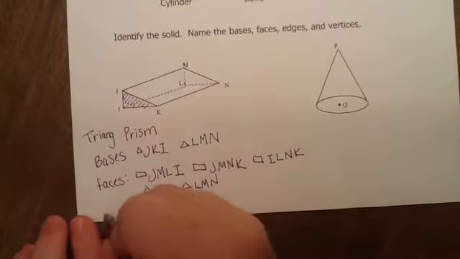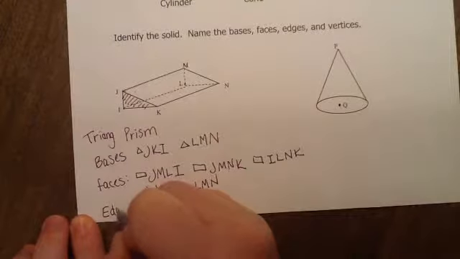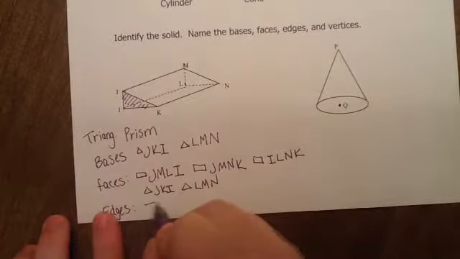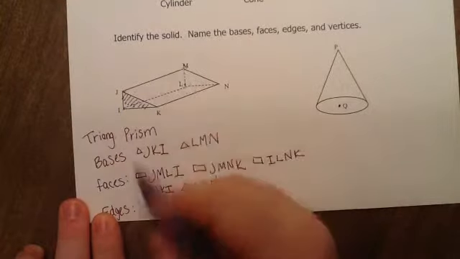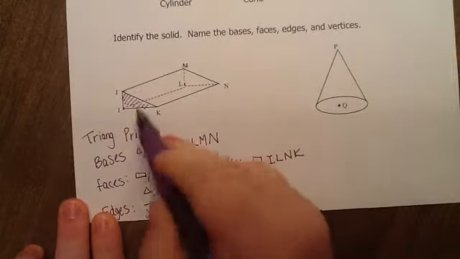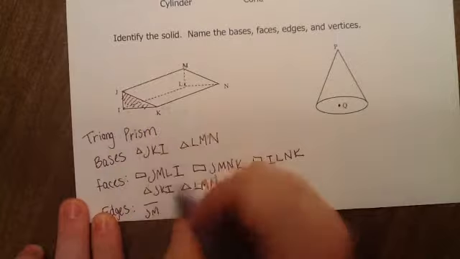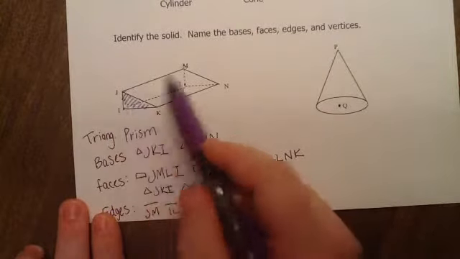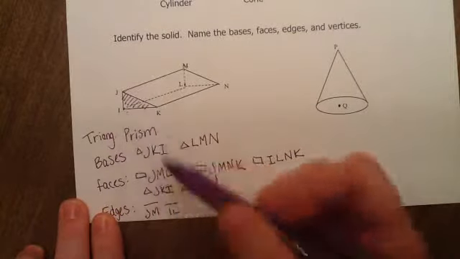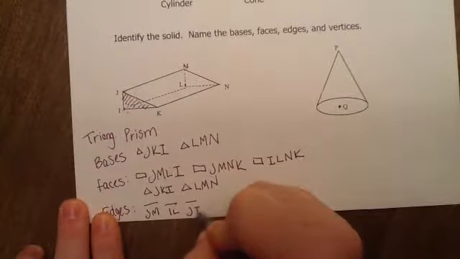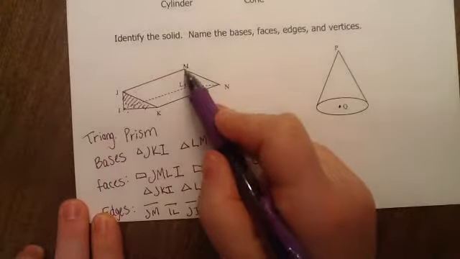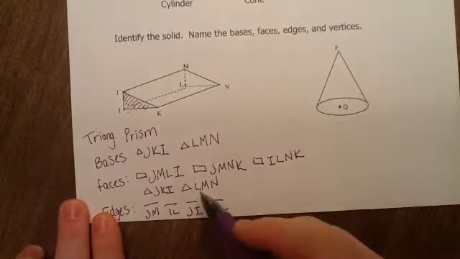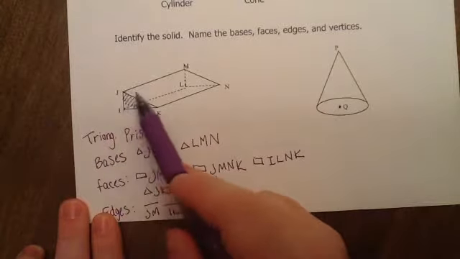Edges then. What are edges? The line segments. So let's just start here. Segment J, M. And below it, I, L. How about on the sides of those? J, I. And back here, M, L. Okay. Keep going on the top.